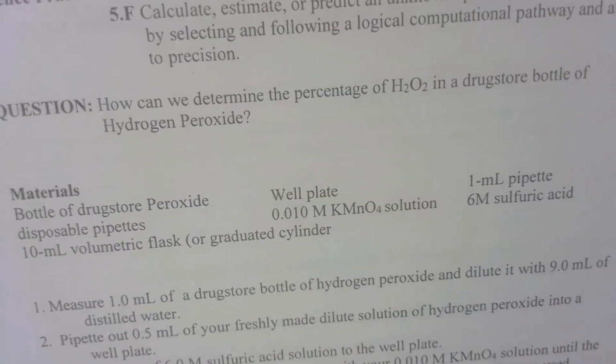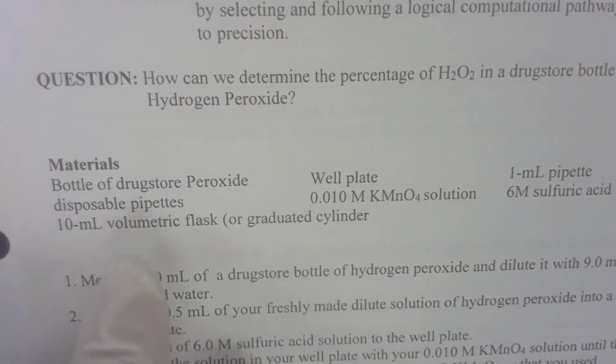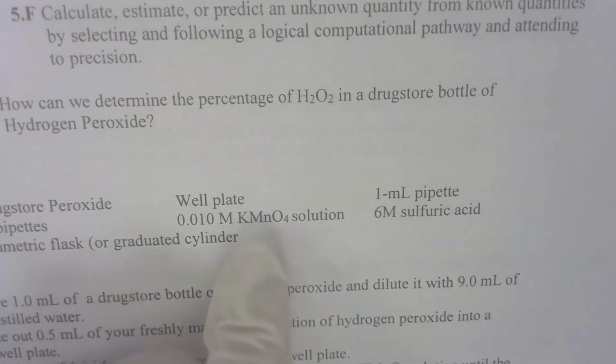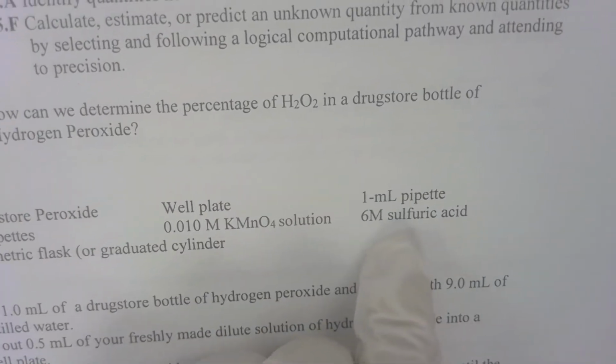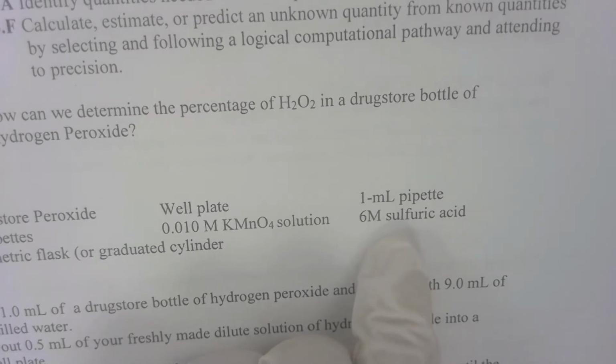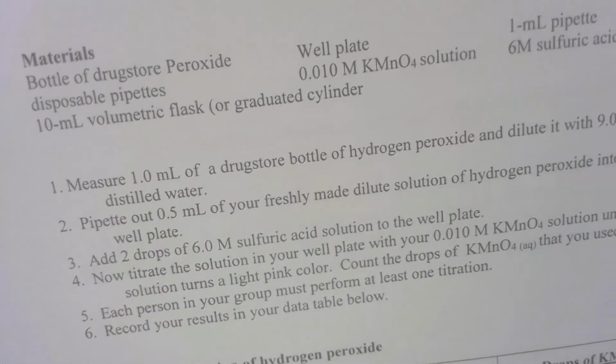These are the materials we're using, including the peroxide, a 10 milliliter graduated cylinder, 0.010 molar KMnO4, a well plate, 6 molar sulfuric acid, I'll explain why we need that, and a 1 milliliter pipette. So, here we go. Ready to be my lab partner?